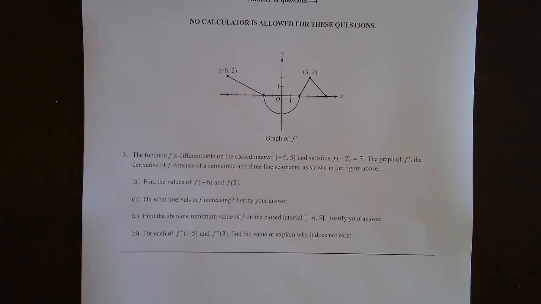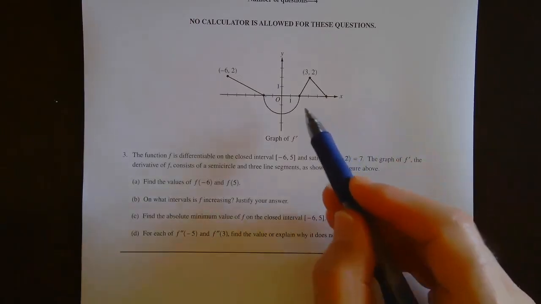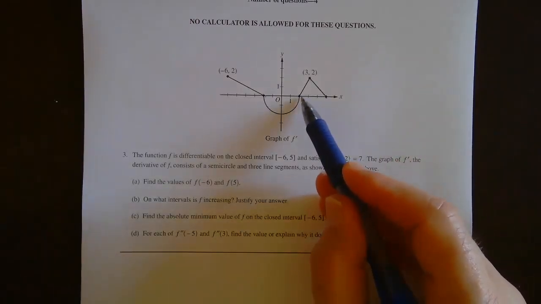So we're looking for where f prime changes from being negative to positive. All we would need to check is the endpoints and where f prime changes from negative to positive. It's changing from negative to positive at 2 right here.